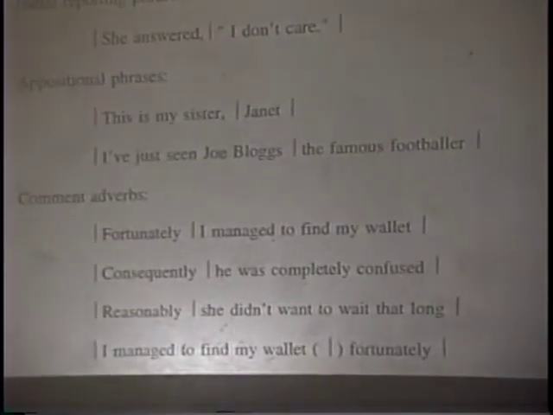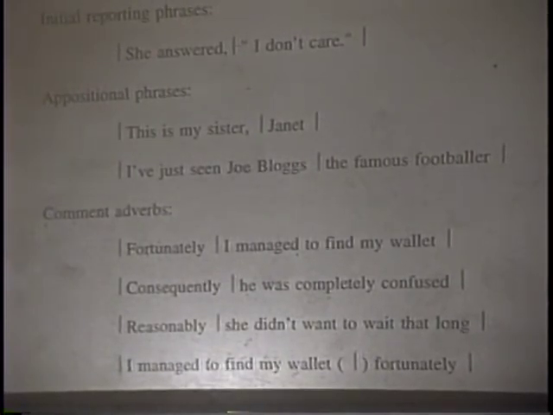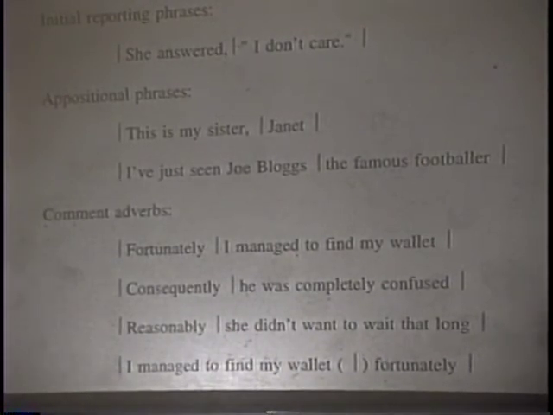And the final thing I want to talk about here, very quickly, I see Sarah is lurking in the doorway there, is the matter of what we might call comment adverbs. Adverbs which comment on the whole of the message of the rest of the sentence. Okay? Like fortunately. If I say, fortunately I managed to find my wallet, what it really means is it was fortunate that I managed to find my wallet.